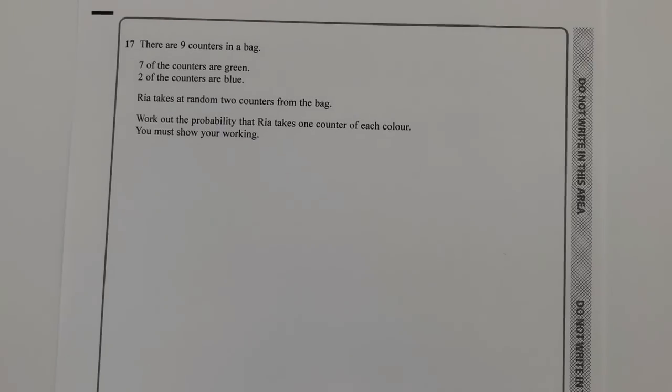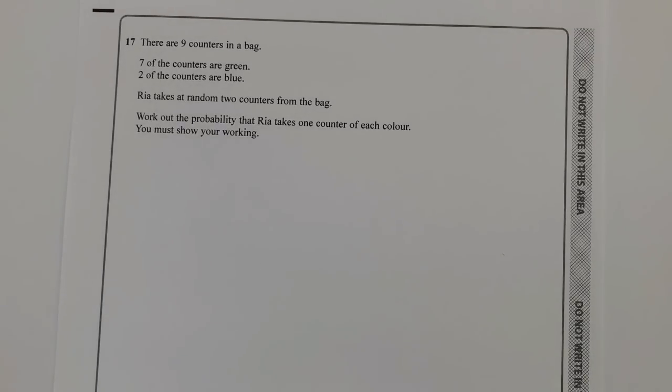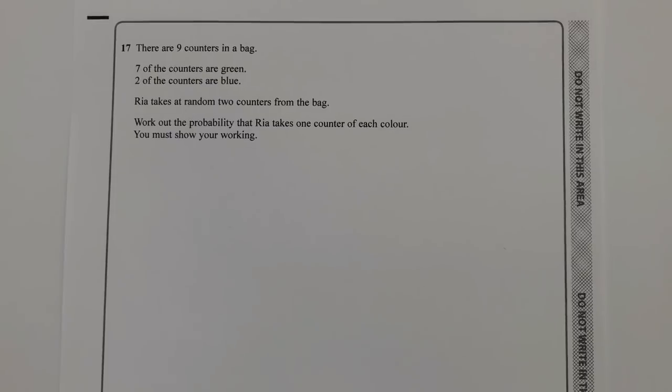It says there's 9 counters in a bag. 7 of the counters are green, 2 of the counters are blue. Ria takes at random 2 counters, work out the probability. Okay, so it's actually a very, very standard probability tree question for question number 17.